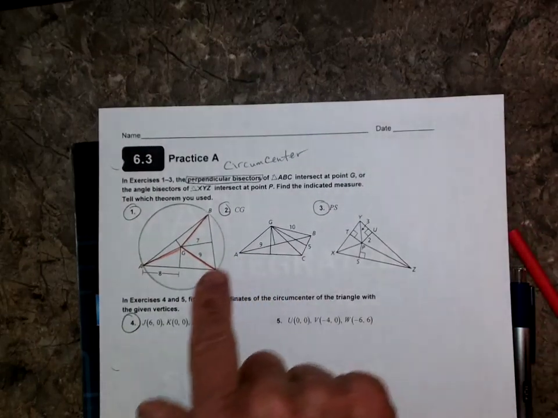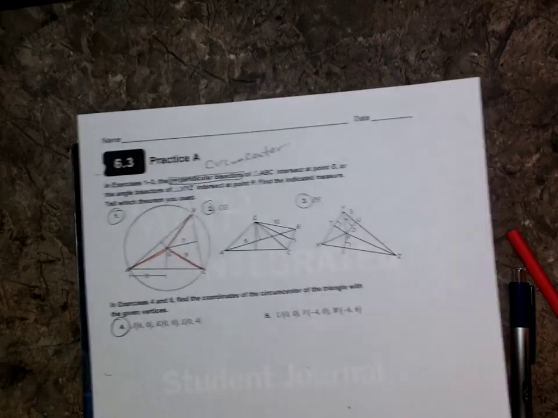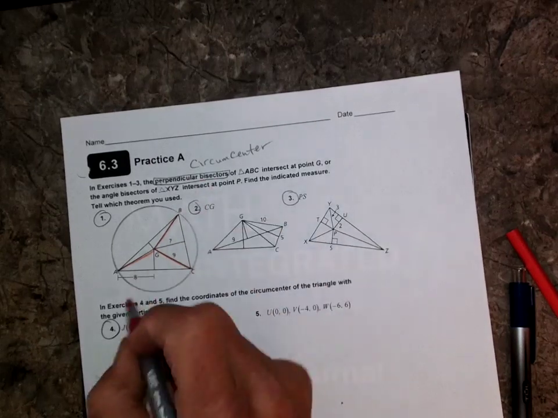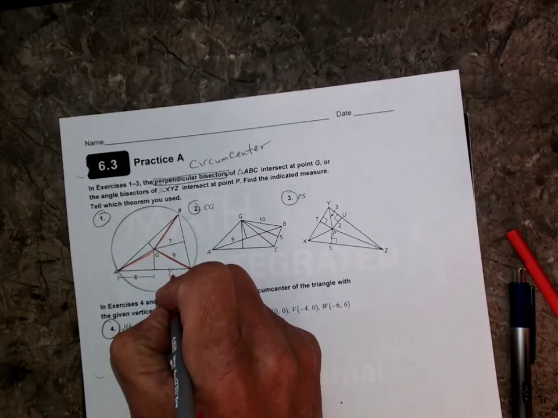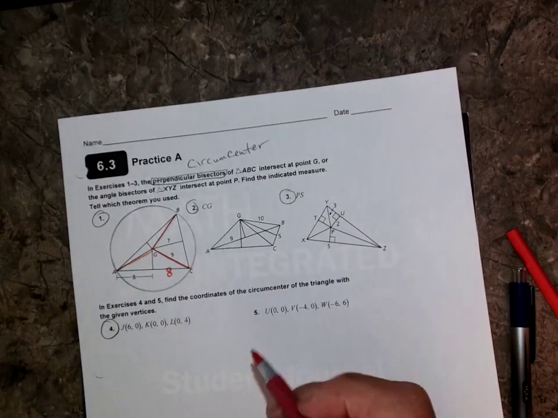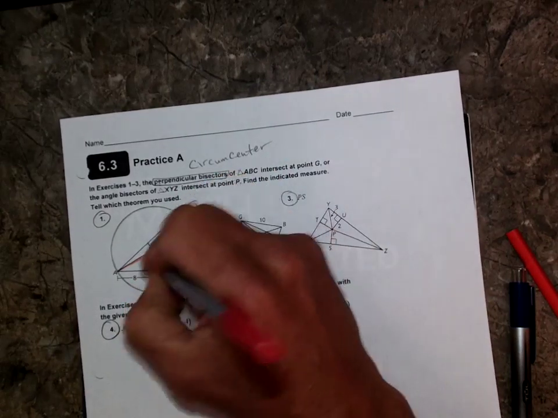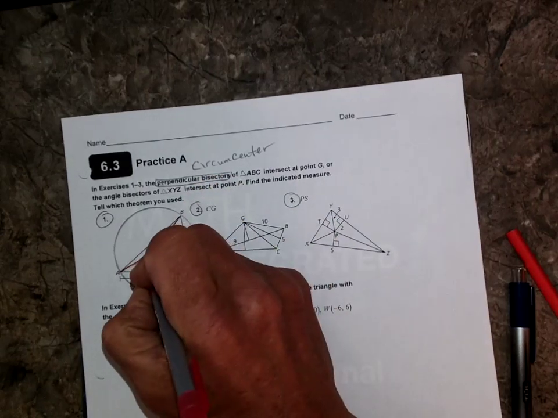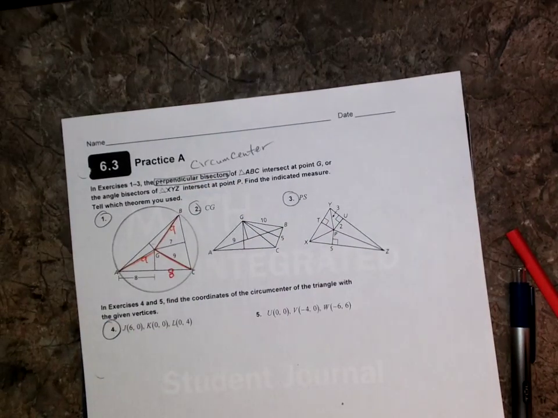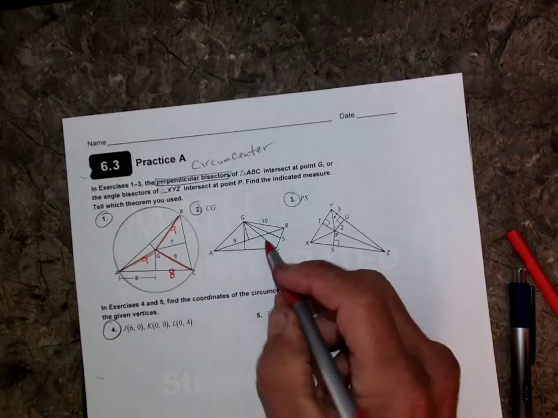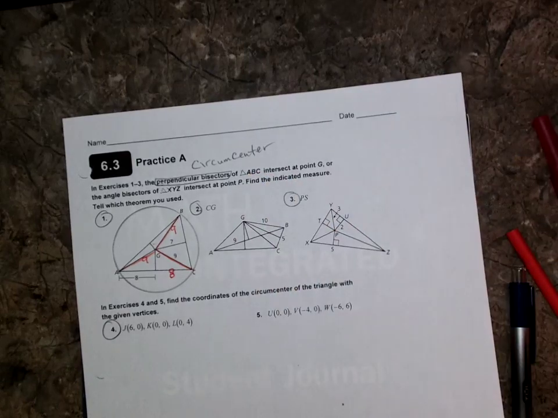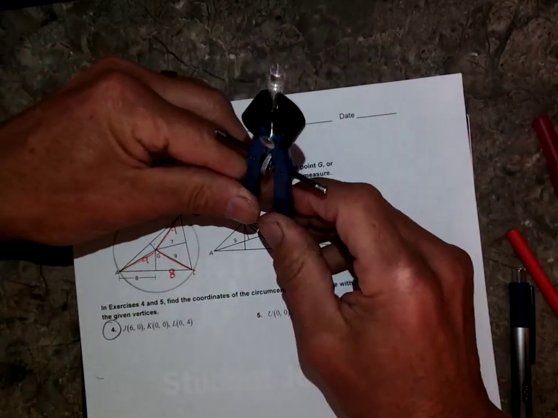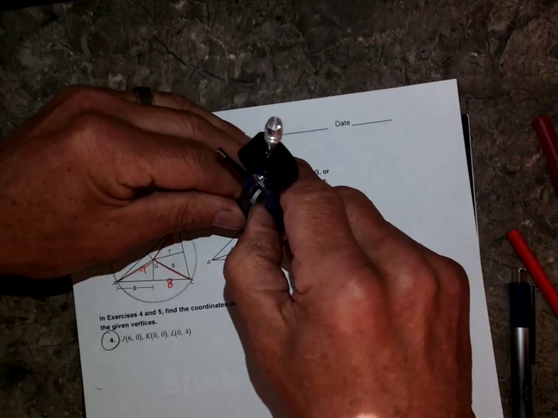So in example 1, whatever we know, I do know that it's a bisector. So if this is 8, this has to be 8 right here. If this is 9, then this radius is 9, then this radius here is 9, and this radius here is also 9. Those are things I definitely can get from that picture. Same thing, put my circle around it because it's a circumcenter. I think it's easy if you draw in the circle, but you don't have to.